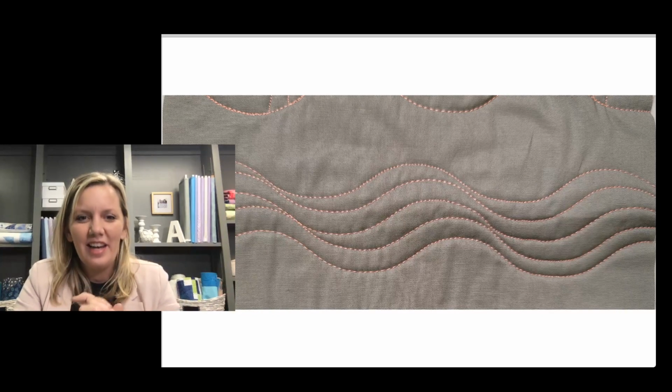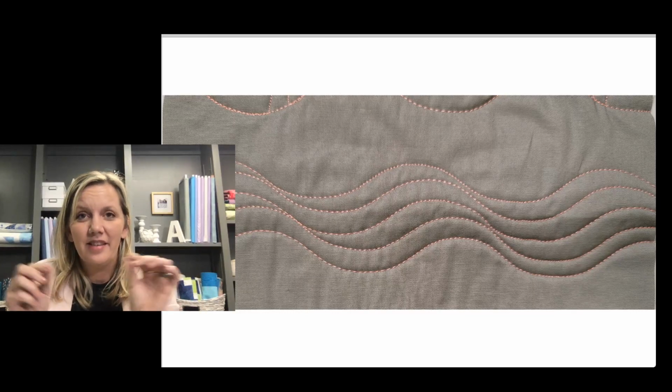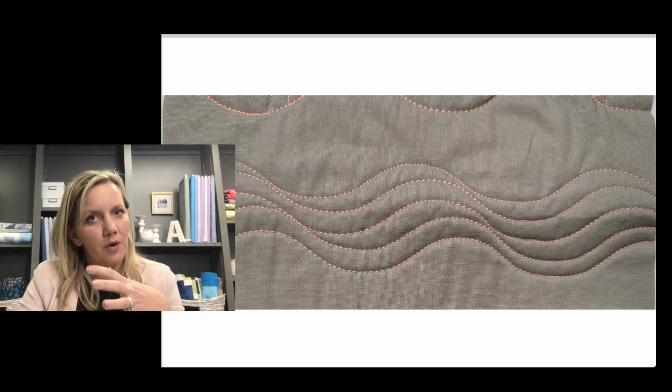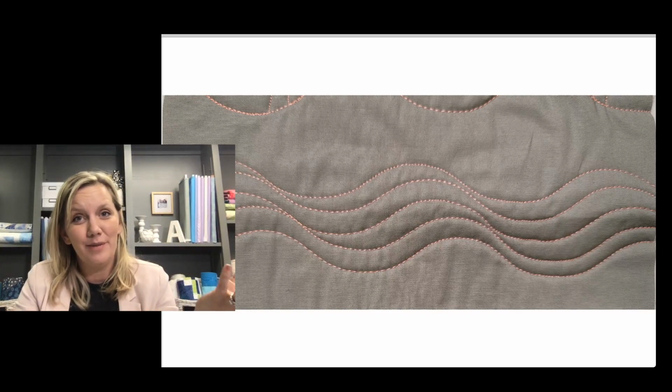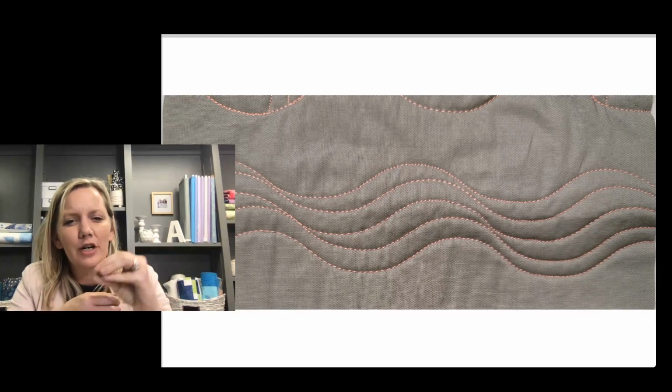The trick here is every wave, we're going to shift the ruler one direction, the same amount each line. So here I did about 1/4 of an inch. You could do more or less. If you do too much, then you'll have a mirror image. But that's what's going to give it that really neat effect where they get closer and further apart.